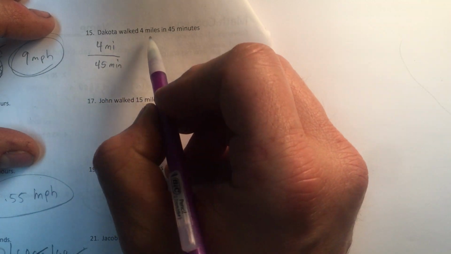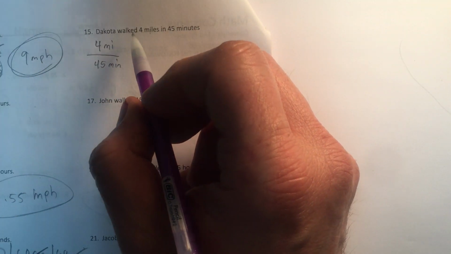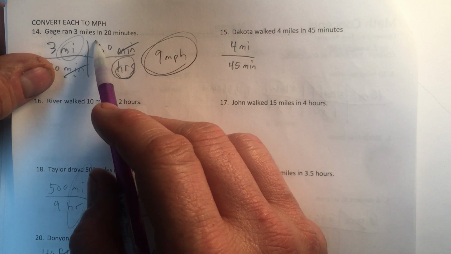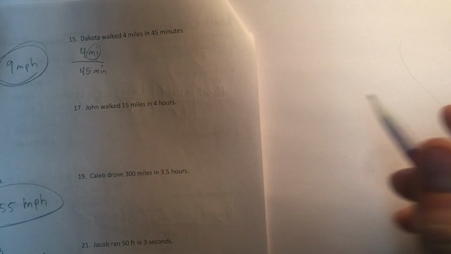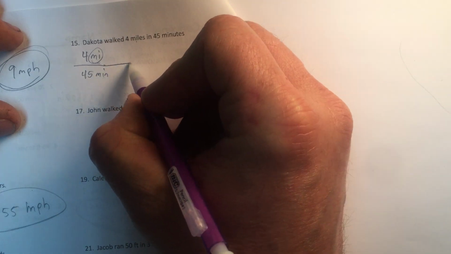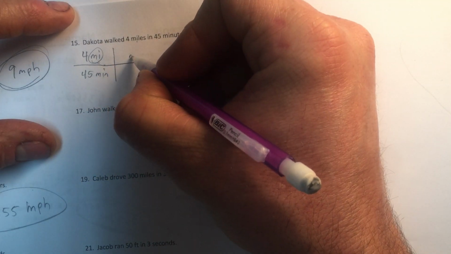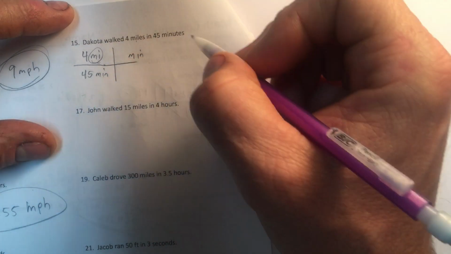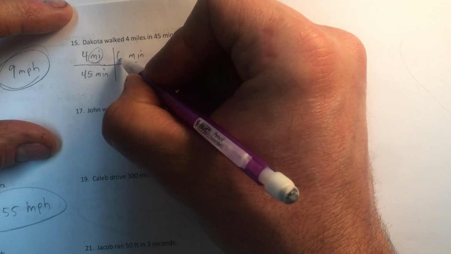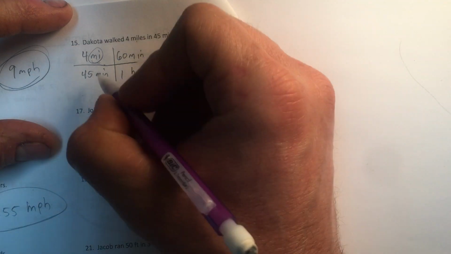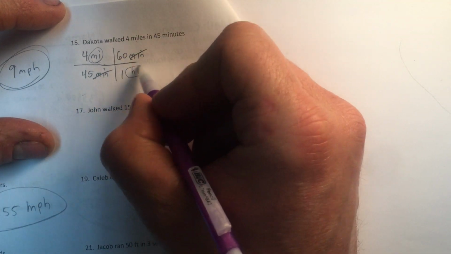All right. Now I want miles per hour. That's what it says. Convert each to miles per hour. All right, so I got the miles, so that's good. But down here, I need this to be hours, so I'm going to put minutes up here to cancel. And I can change minutes to hours because 60 minutes is 1 hour. Now my minutes will cancel, and look there, I'm in miles and hours now, and that's what I want.